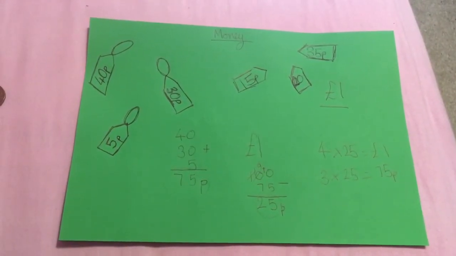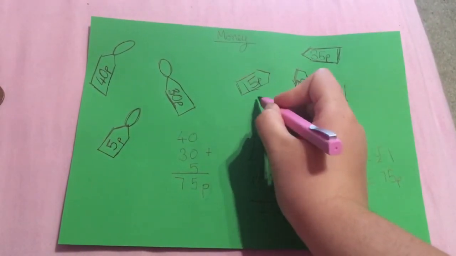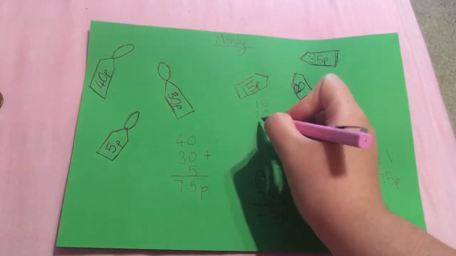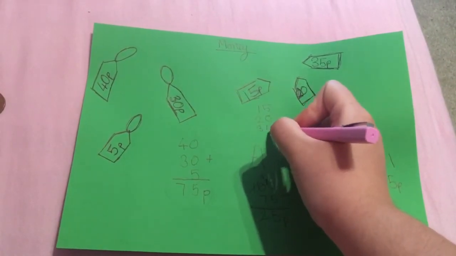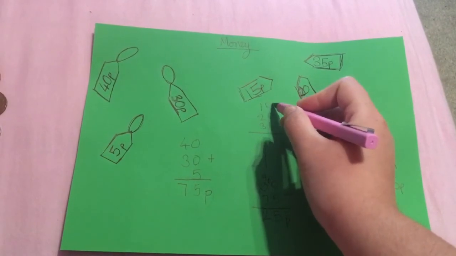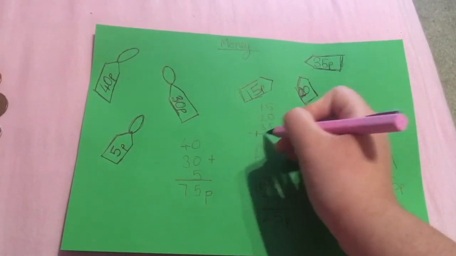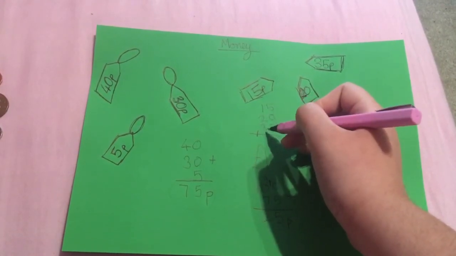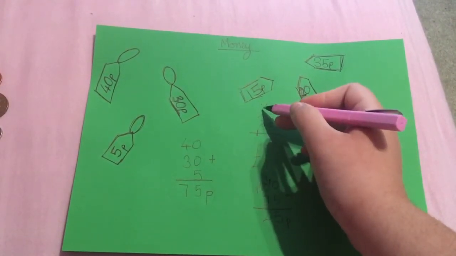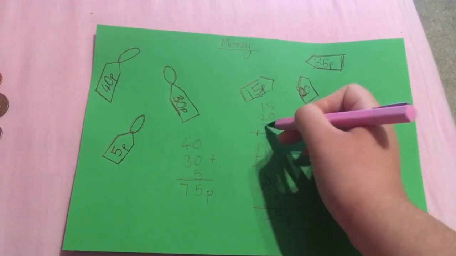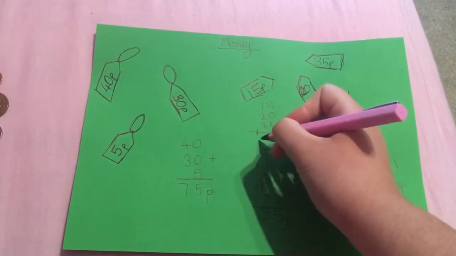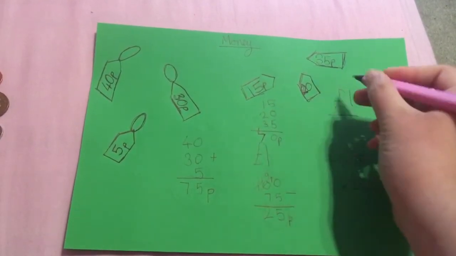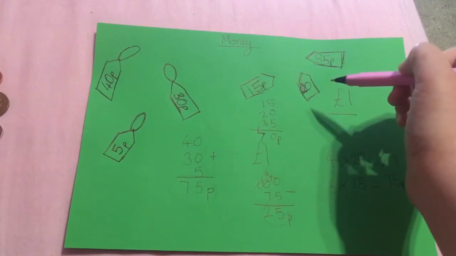Okay, so let's have a look together. So I'm going to start doing a column addition. So 15, 20, 35. Okay, so that's 5 add 5 is 10. Then I've got 1 add 2 add 3 add 1. So that's 1, 2, 3, 4, 5, 6, 7. So that makes 70p for all of my items.